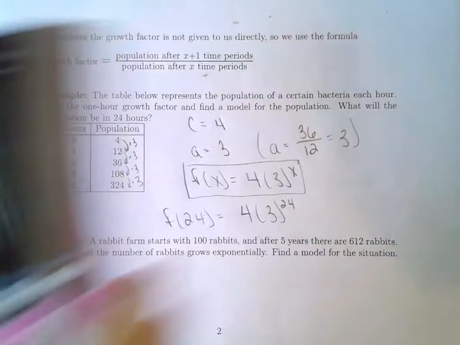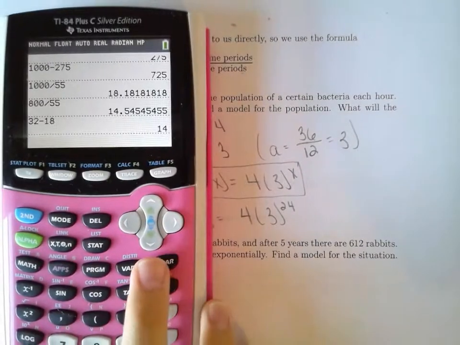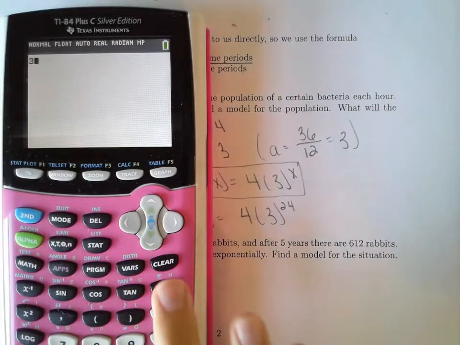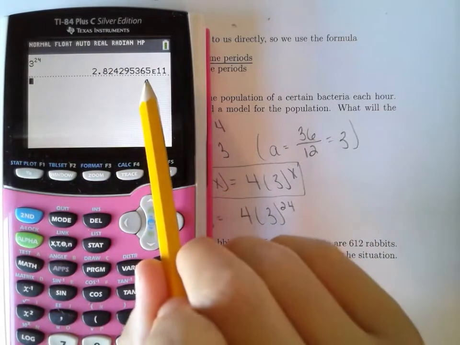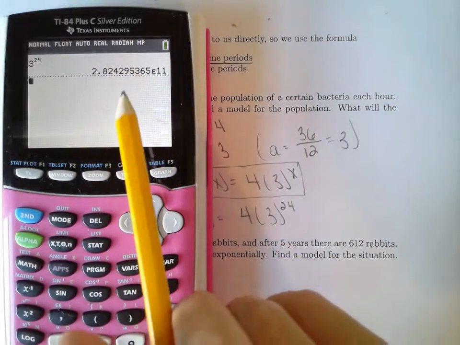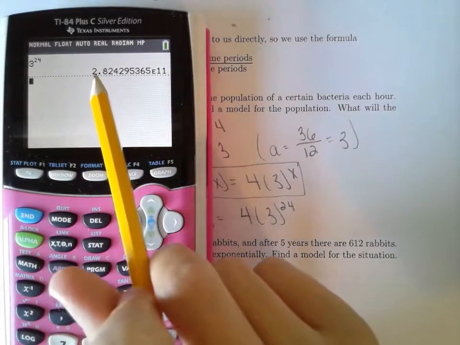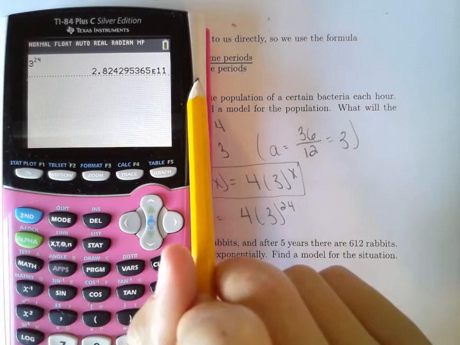I'm going to show you how to put this in your calculator. This should be a review. We'll do 3 to the 24th first, which is going to be a huge number. That's 3 times 3 times 3, 24 times. Remember that this E11 means times 10 to the 11th. So that's a huge number. It means take this decimal point and move it over 11 times, so you're going to have a ton of zeros after this too.